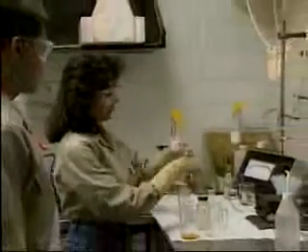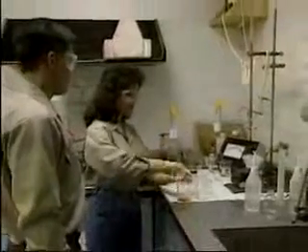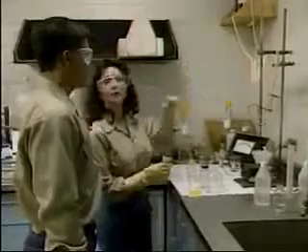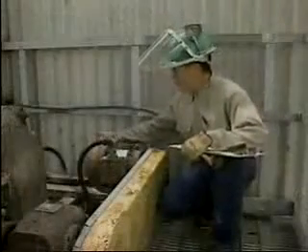OJT lends itself to teaching through demonstration and practicing hands-on tasks, so it is best suited for teaching the skills-based elements of a job, such as operating equipment, doing preventive or minor maintenance, and taking samples.